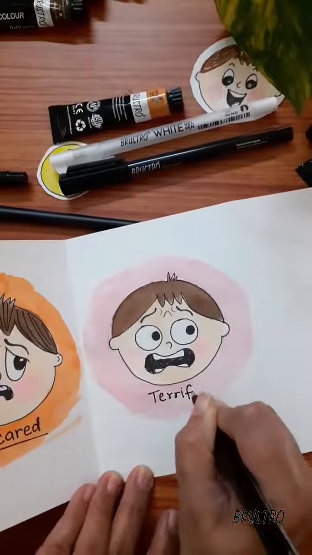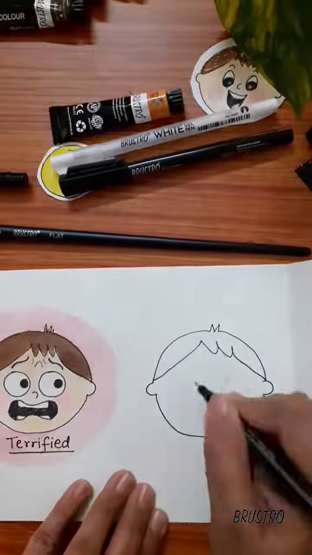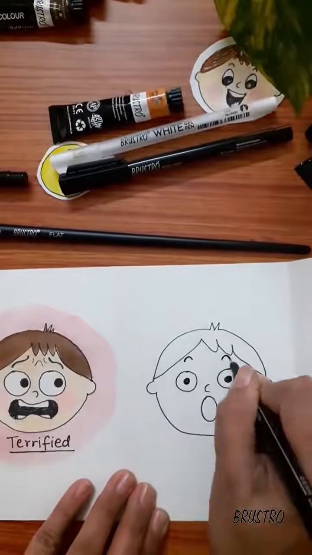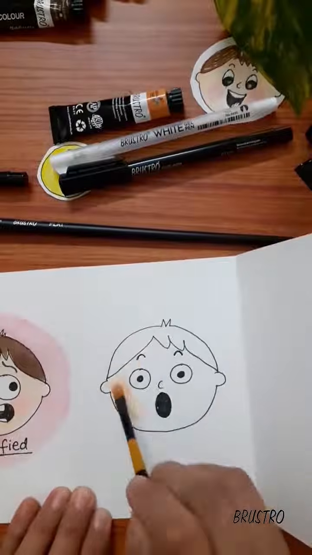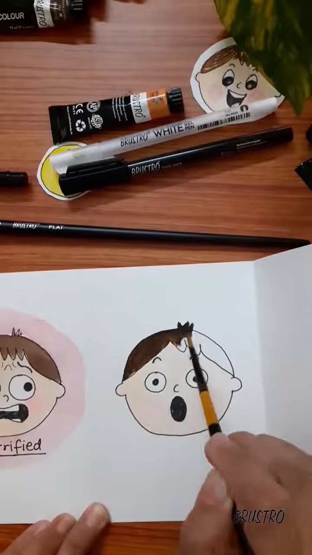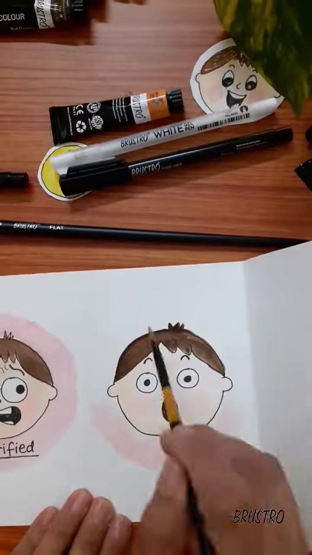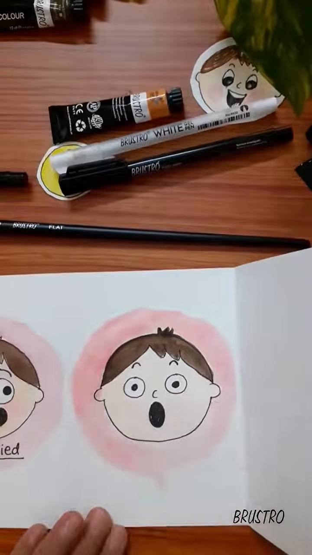Next, let's look at the emotion of being shocked. A feeling of astonishment in the negative way is shock. Here the eyes open as wide as they possibly can and the pupils get teeny tiny. The eyebrows go up and the mouth is open in an O.